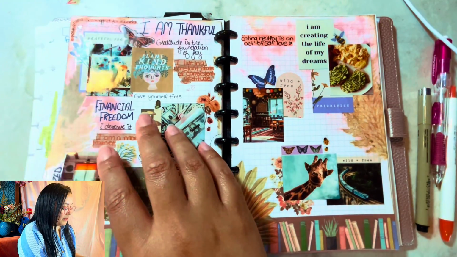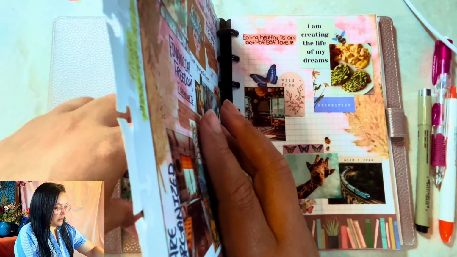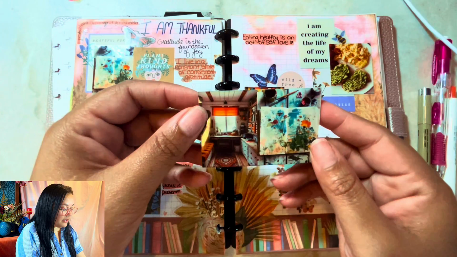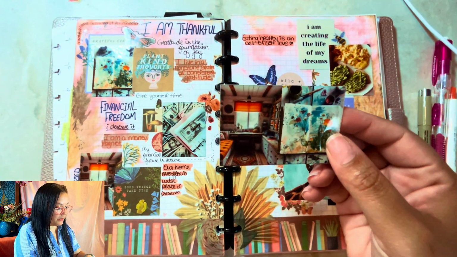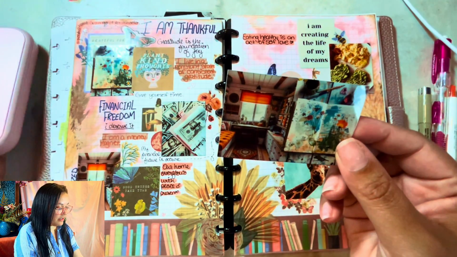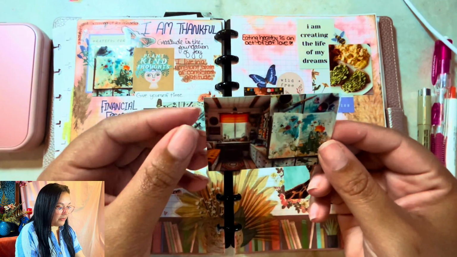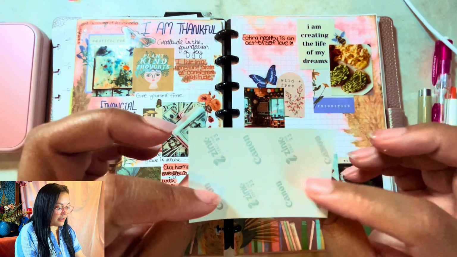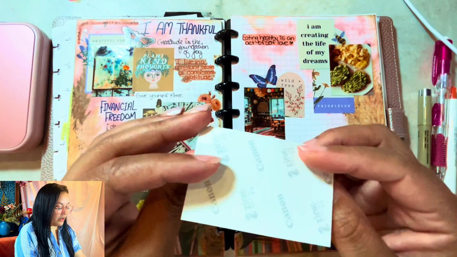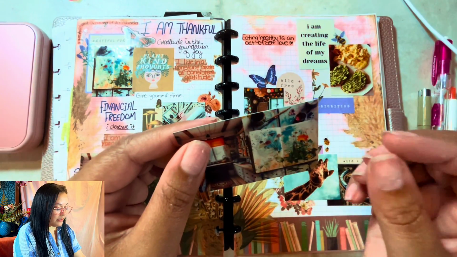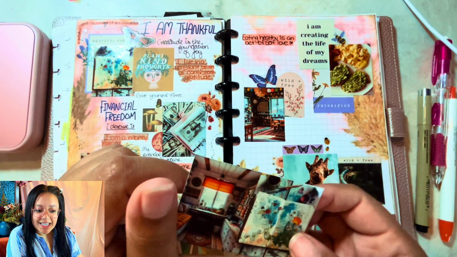I think I have a little example because I accidentally double printed. So it just comes right out of the printer. It looks like this. And then I just cut it in half. And it's sticky on the back. You can peel off the paper and stick it on. So again, I'll link this below because I love it. I use it all the time.